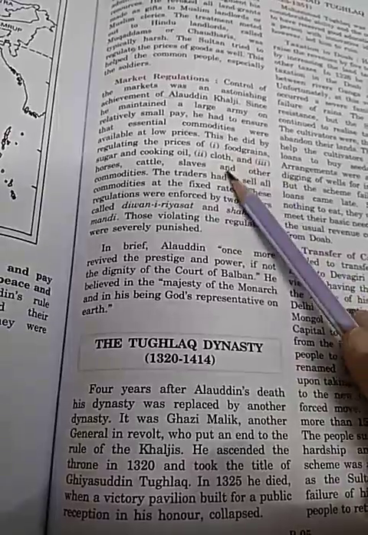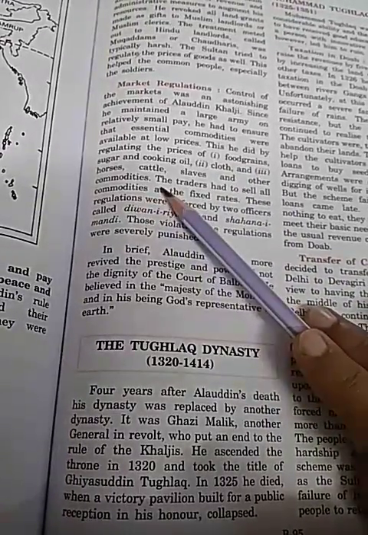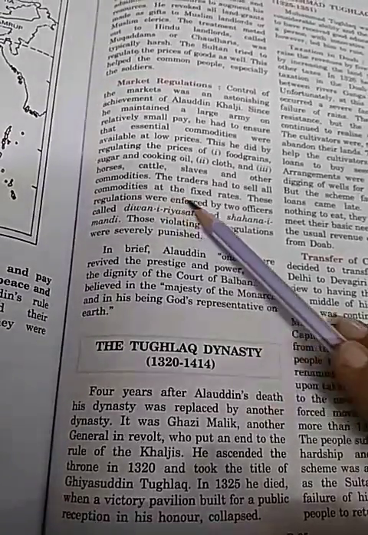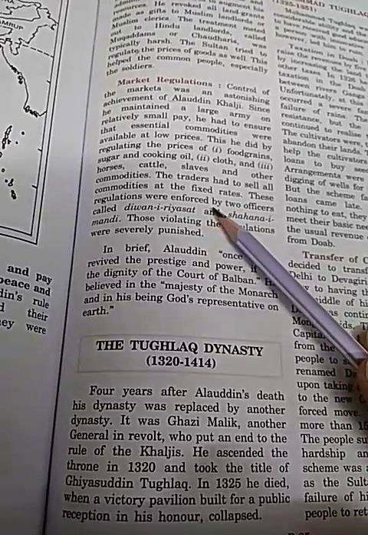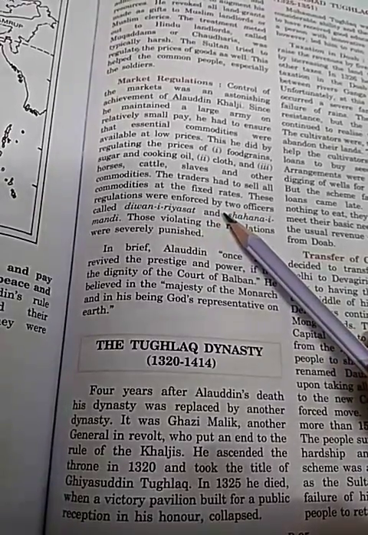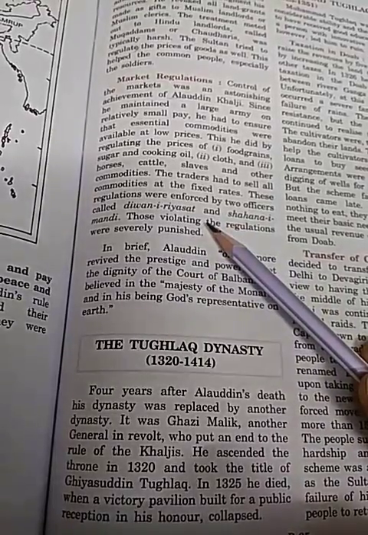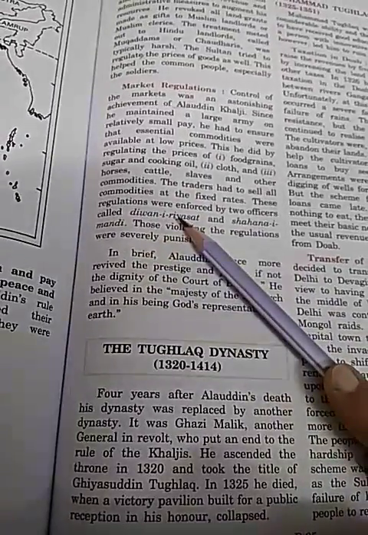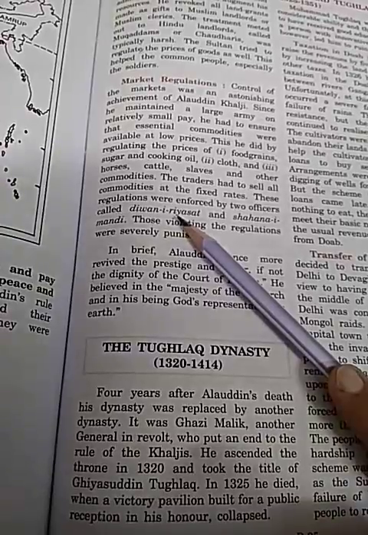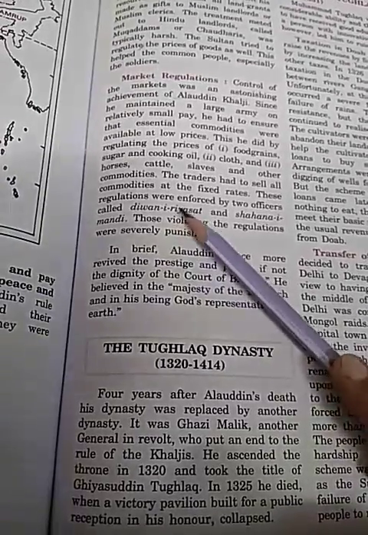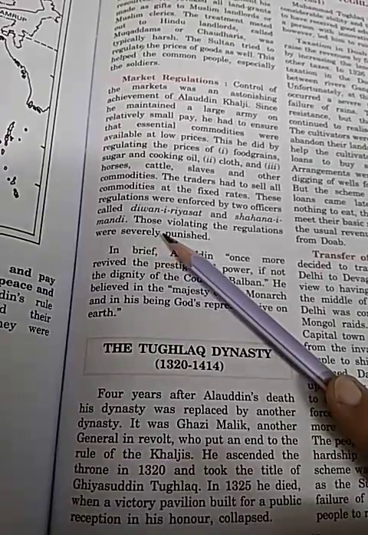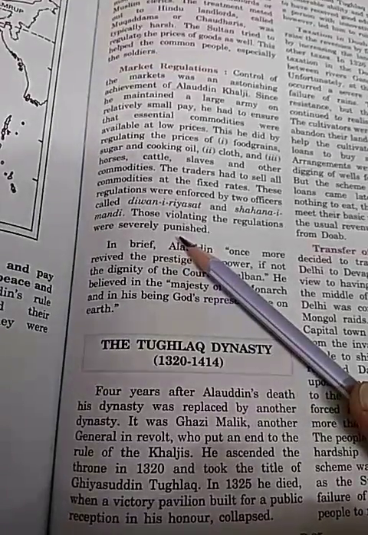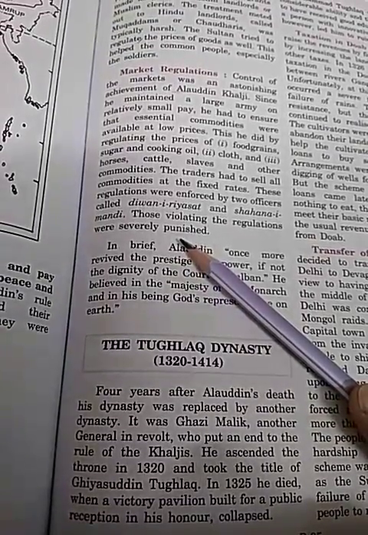All these things were under price control, and the traders had to sell all commodities at the fixed rates only. These regulations were enforced by two officers called Diwan-i-Riyasat and Shahna-i-Mandi. These were the persons whose duty was to control and regulate the prices. Those violating the regulations were severely punished. Punishments were very harsh for those who violated the rules and regulations of the market.